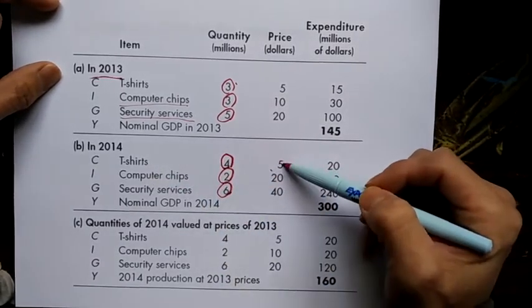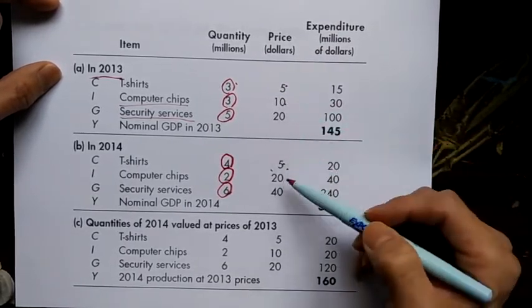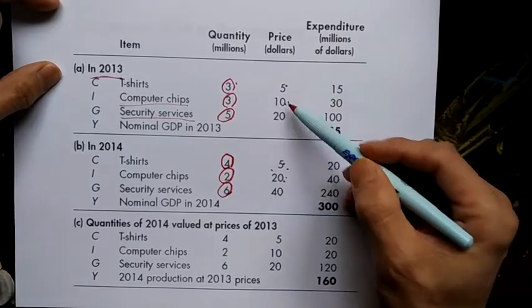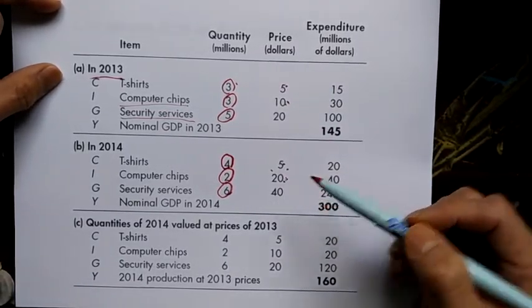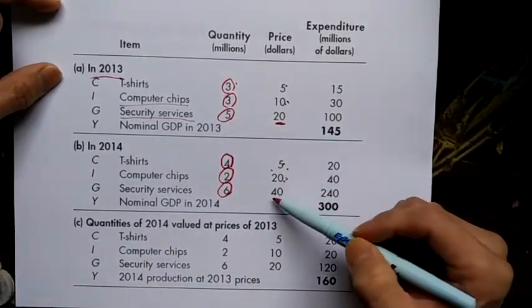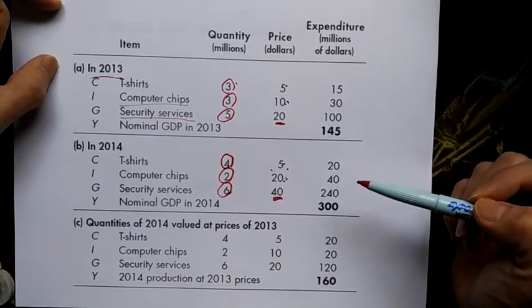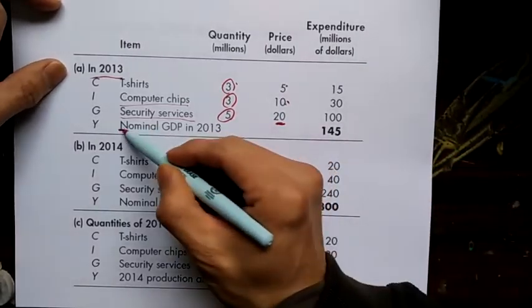The price of T-shirt doesn't change. The price of computer chips increases by 10, from $10 each to $20 each. Price for security services increases from $20 each to $40 each. Alright, now first, let's calculate the nominal GDP.